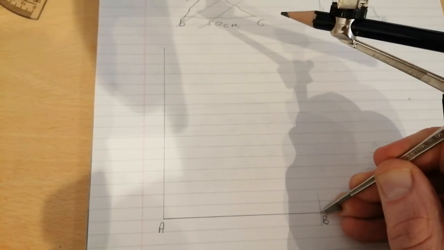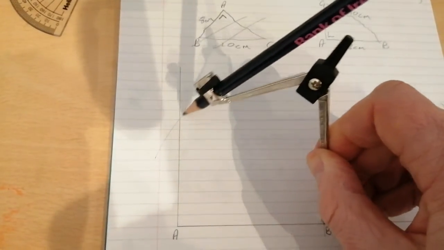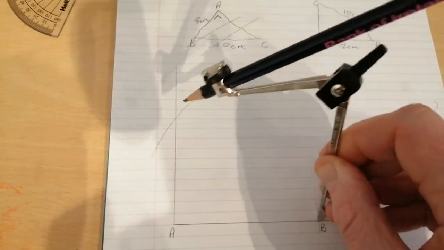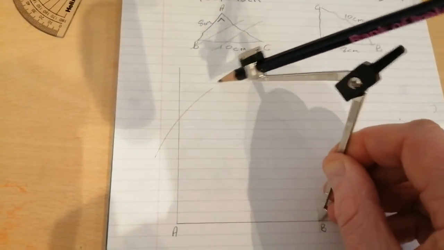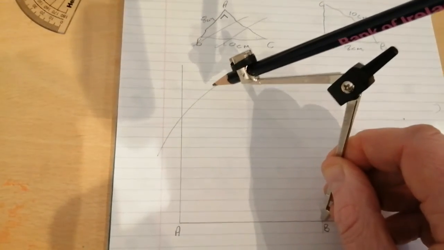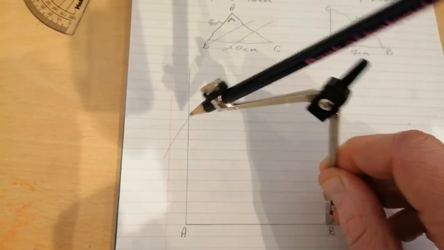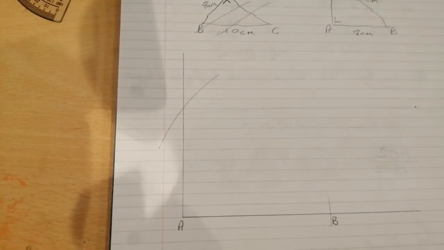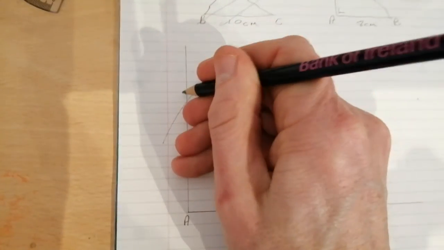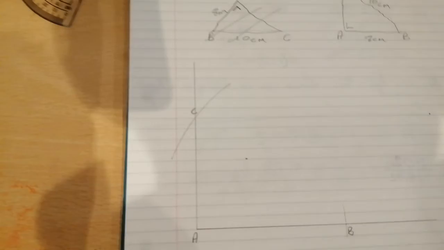I'm going to stick the point of my compass down here at B, and then I'm going to draw an arc. And it doesn't matter how long it is, as long as it cuts that line over there, because the distance from B now to this arc, all along this arc, is a distance of 10 centimeters. But you want a distance of 10 centimeters, which is actually also on this line going perpendicularly from A upwards. Okay, so that's going to be my point C. I'm going to mark that as C, and then I'm going to draw a line segment from B to C and then fill in my dimensions.